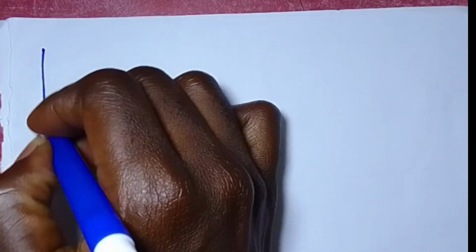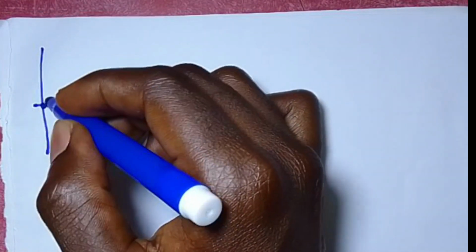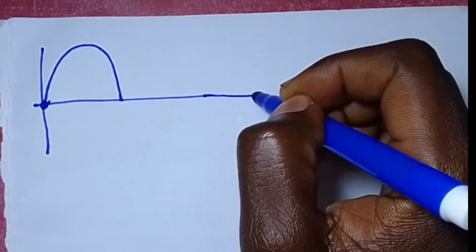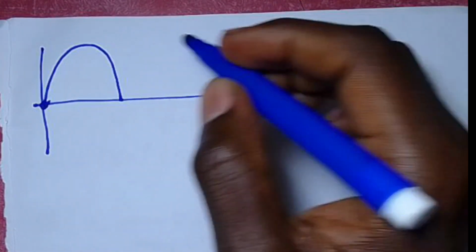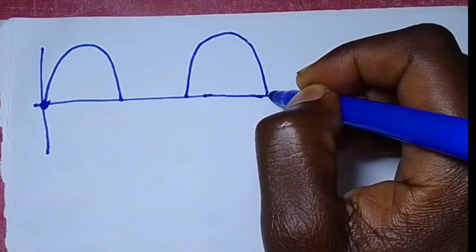For example, the main thing that we had drawn is the output waveform of an SCR, and we have said that for its output, it is on for one section and it is off for the other halves of the section, like that.